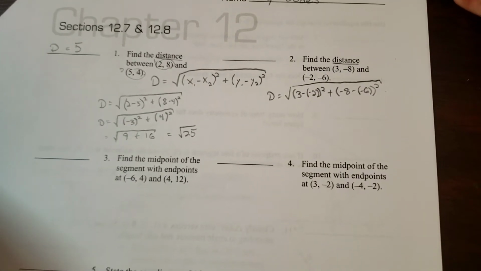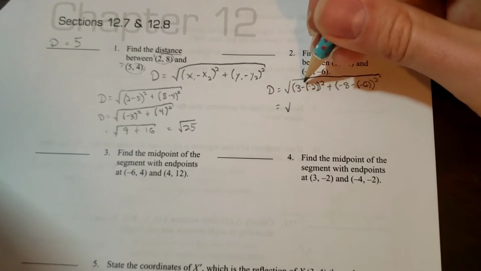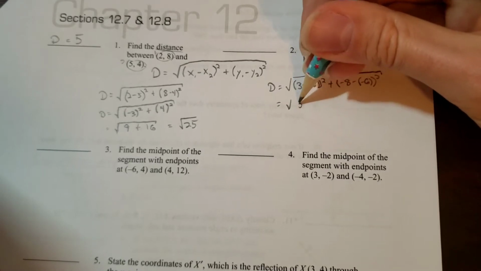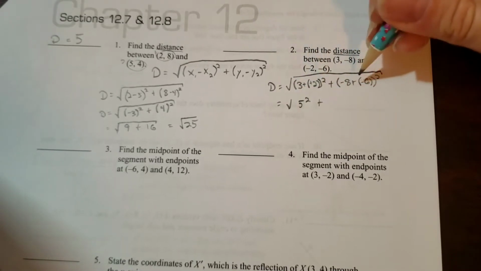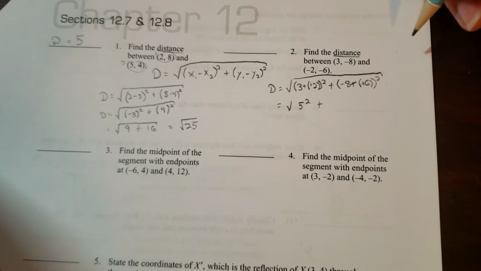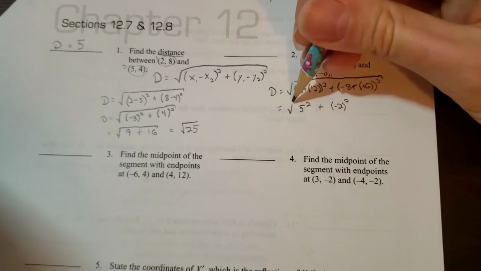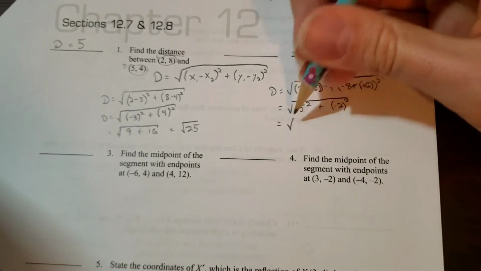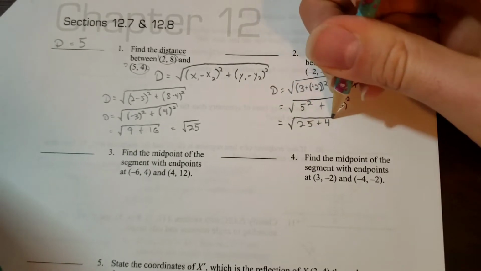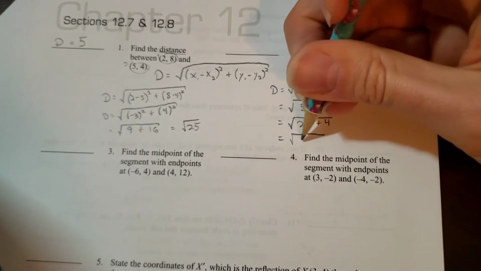It's going to equal the square root of 3, okay, I'm subtracting a negative, so I'm going to add it. 3 plus 2 is 5 squared plus, again, adding it, negative 8 plus 6 is negative 2. Negative 2 squared. That's going to be the square root of 25 plus 4. So that's going to be the square root of 29.